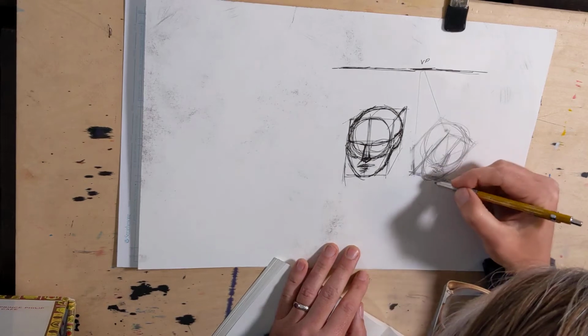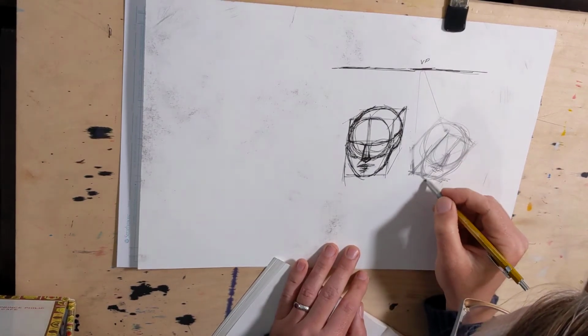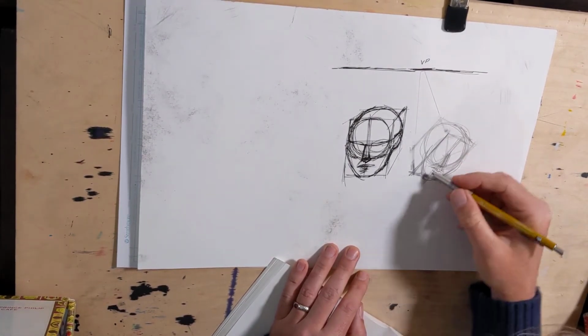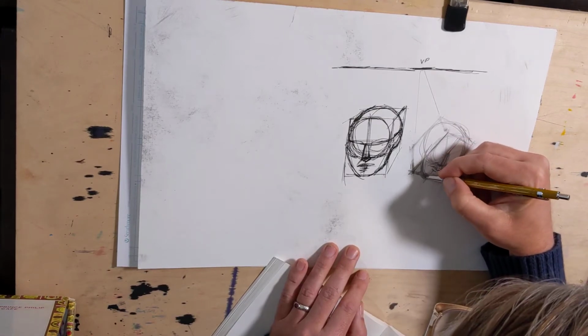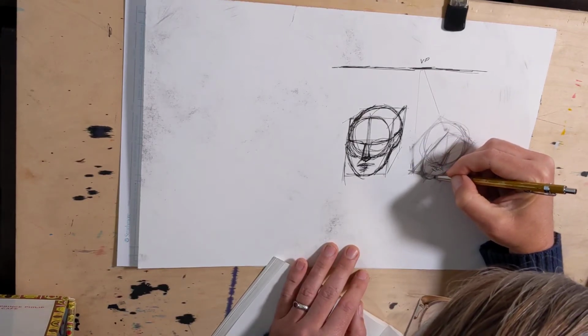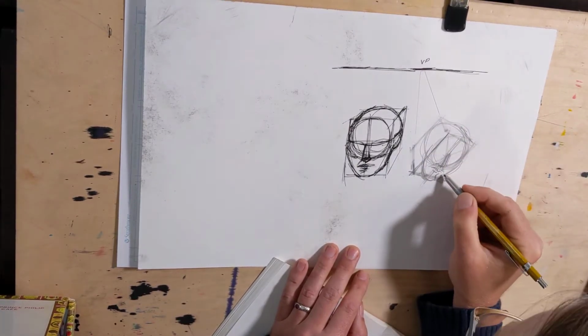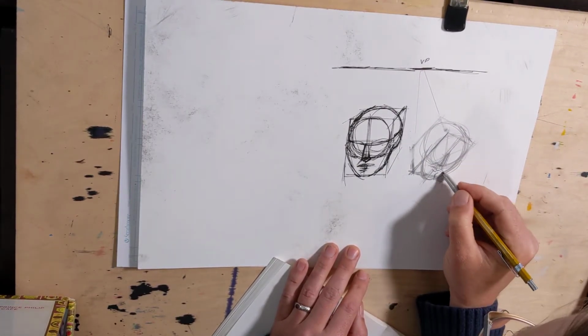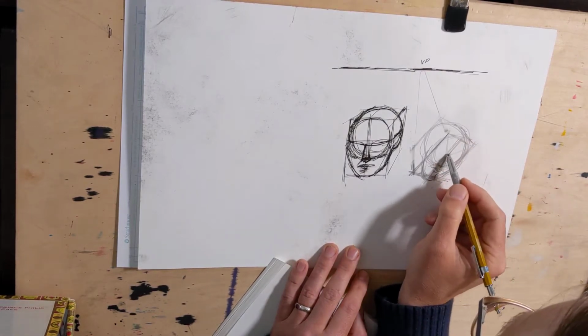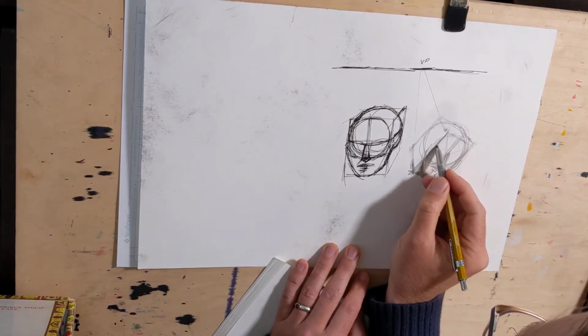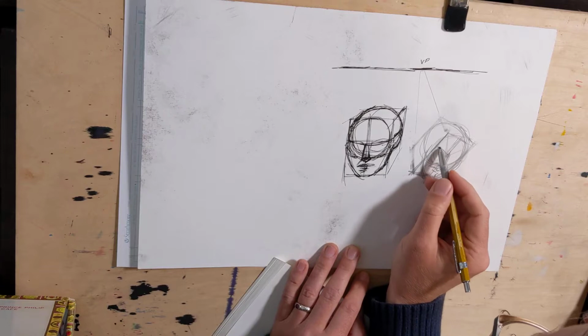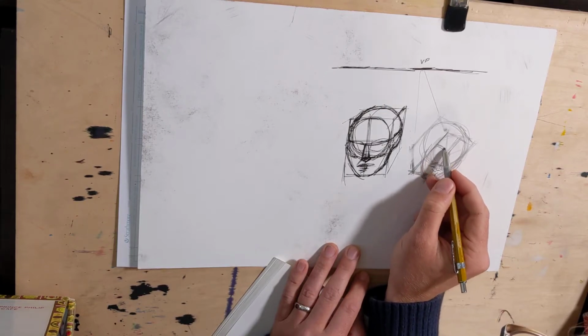I'm keeping it higher. And then see, the chin cannot be flat. I can't keep it flat and graphic and planar. I have to acknowledge that it comes out and back a little bit. And then I'm looking down, kind of down into the side.